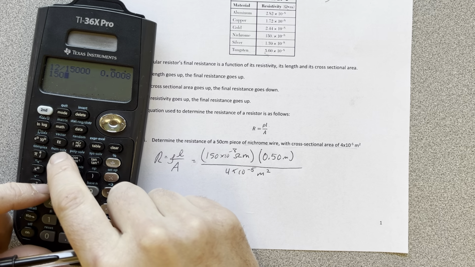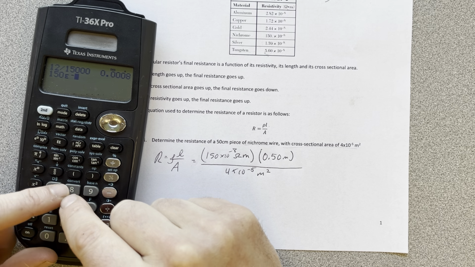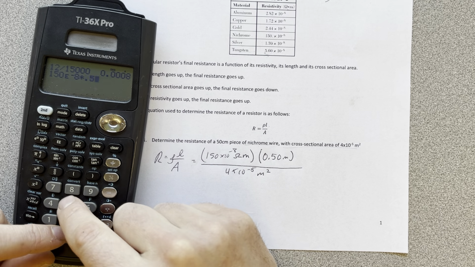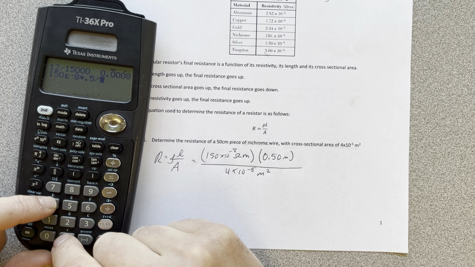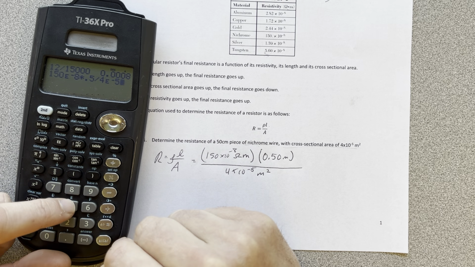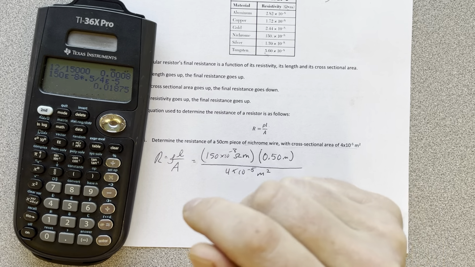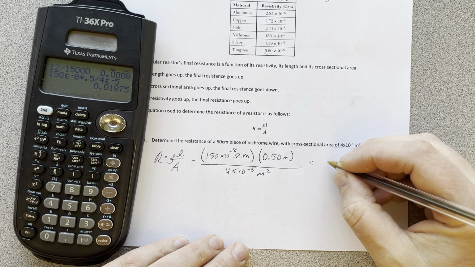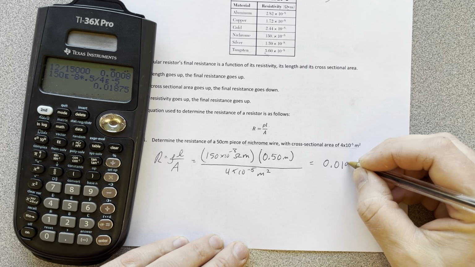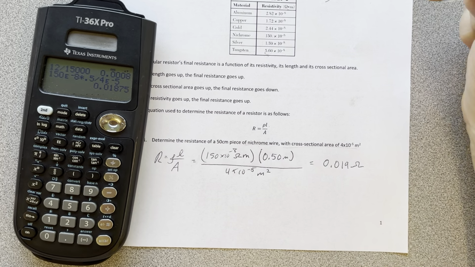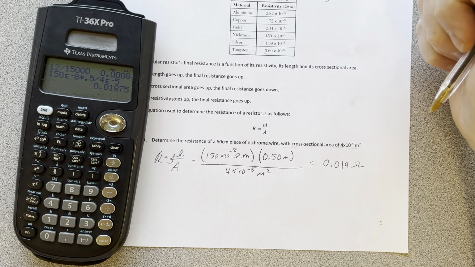So 150 times 10 to the -8 times 0.5 divided by 4 times 10 to the -5. So 0.019 ohms. So that's really not that big.